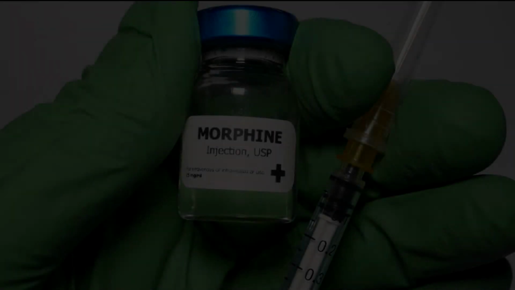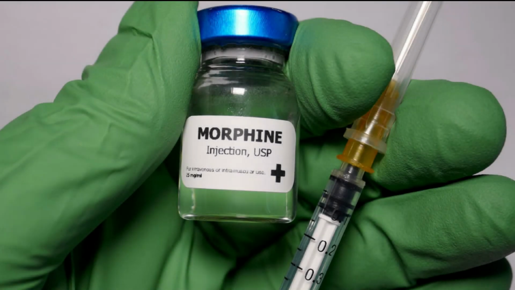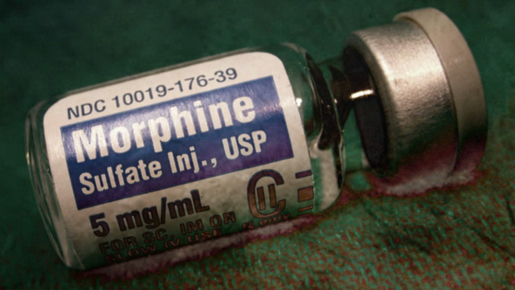Morphine is used to relieve moderate to severe pain. Morphine extended release tablets and capsules are only used to relieve severe or around-the-clock pain that cannot be controlled by the use of other pain medications.